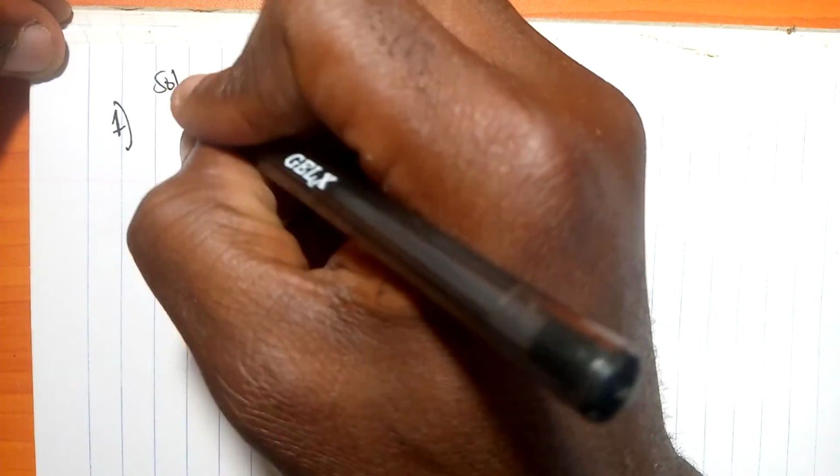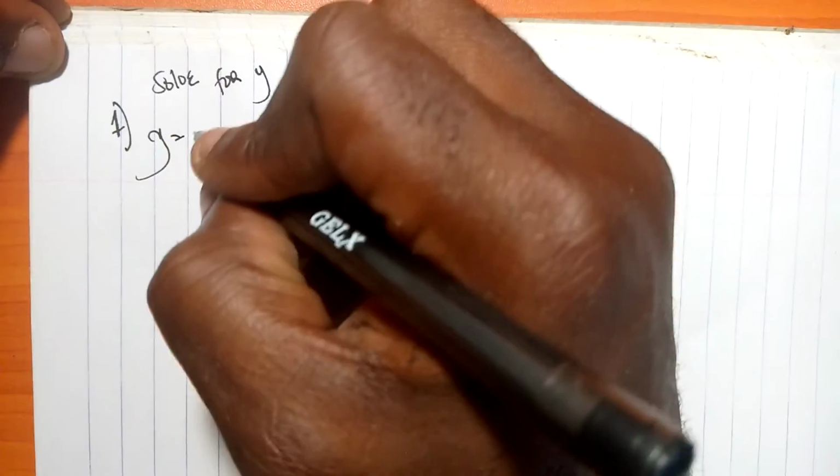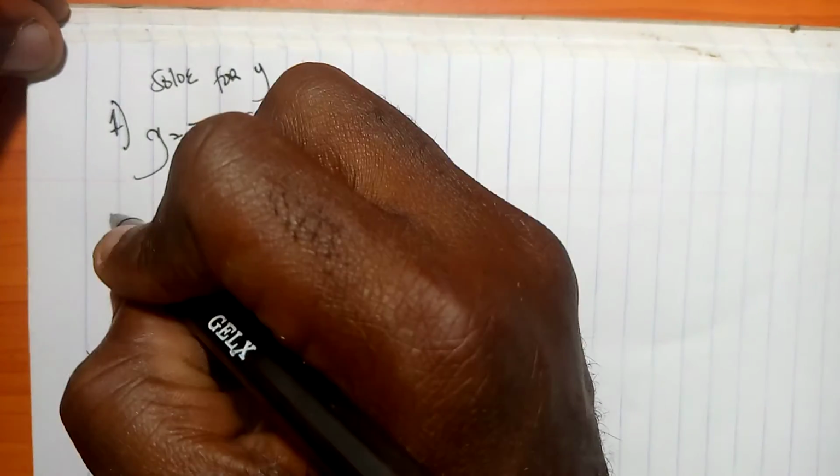Just a few very simple questions to show you how easy it is to do differentiation, because people think it's so difficult. So I'll say the first question here is: solve for y. 1. y is equal to 7x plus 6.